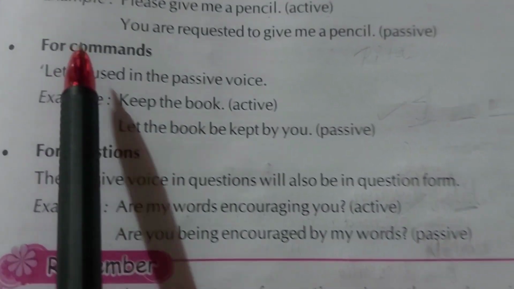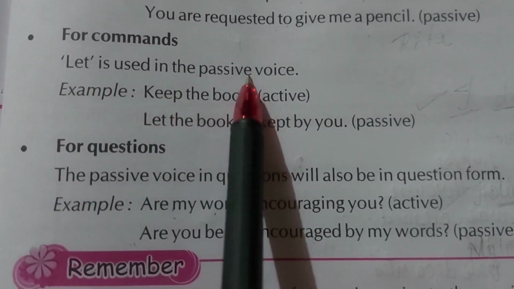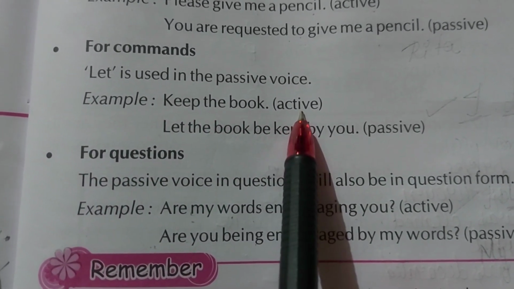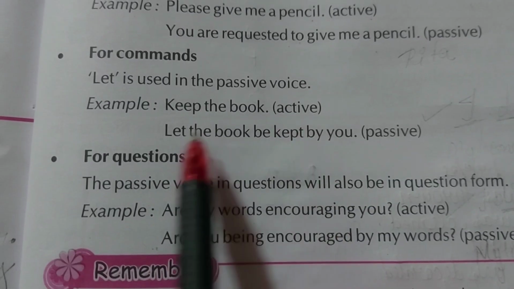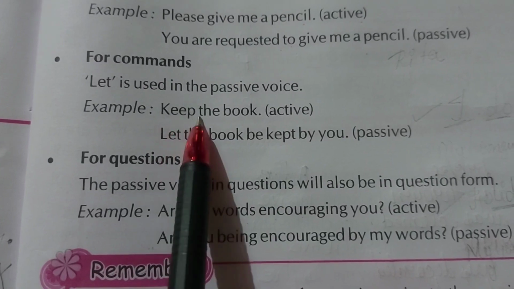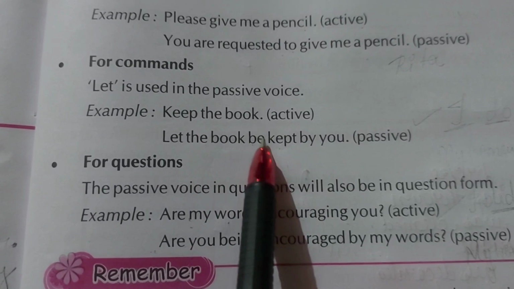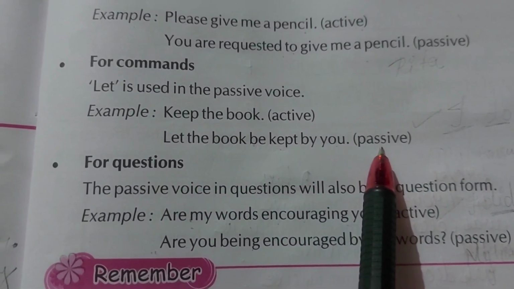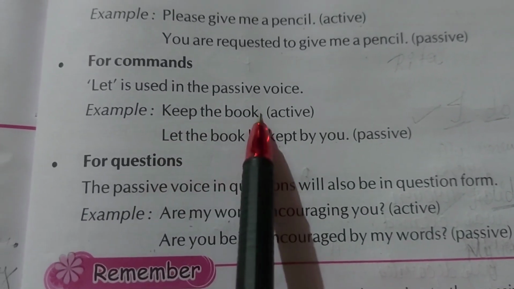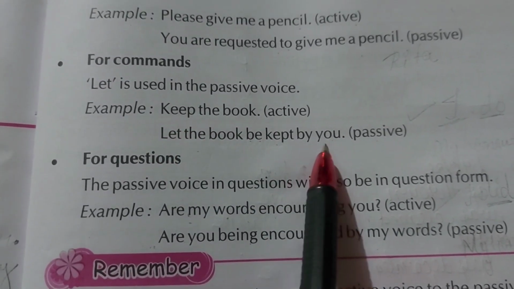Likewise, for command, you just have to add the word let. Let is used in the passive voice. Okay. Like example is keep the book. This is an active. So you just change it to passive by let the book be kept. Kept is there. Keep changes to be kept and be is there. Let the book be kept by you. That is in passive. Just for the command, you just have to use let, then your object, then be, then your verb, then by you.